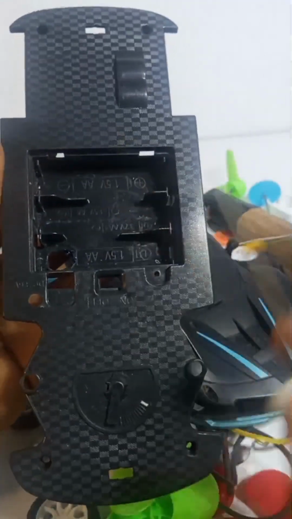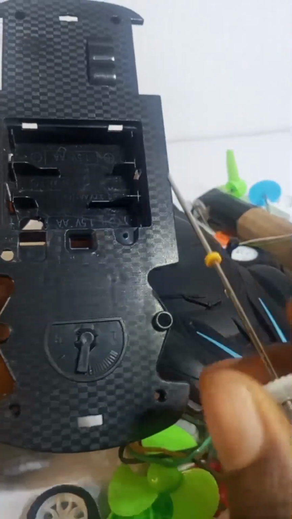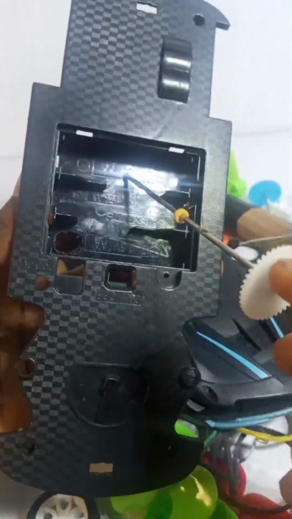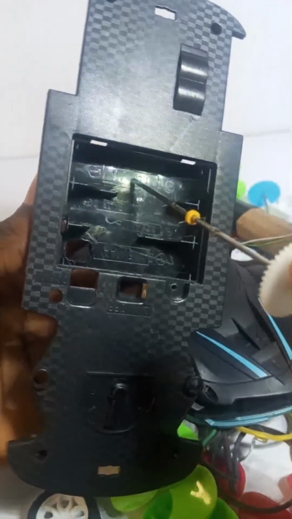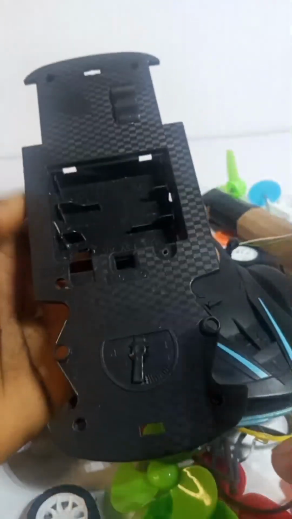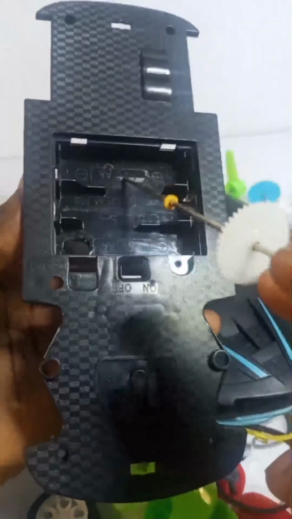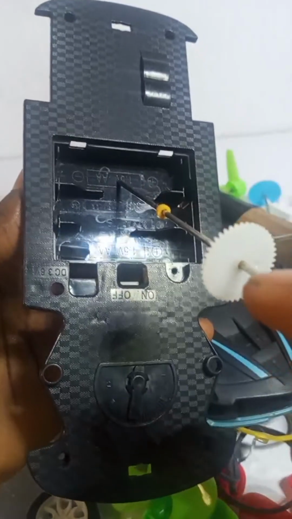It actually uses a rechargeable battery, and that rechargeable battery produces around 3.9 volts. In volts it was around 3.9, and in amps it was 7 amps or 5 amps thereabouts. So this car was faster than this one.